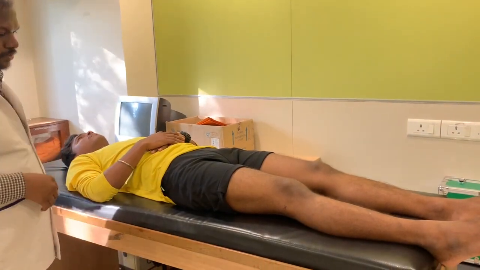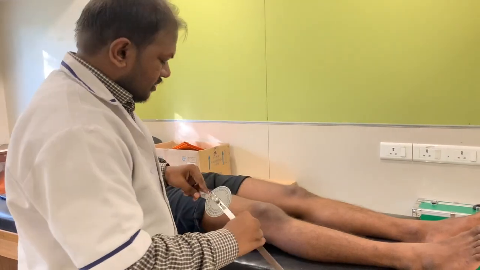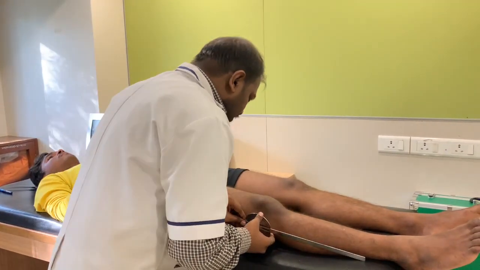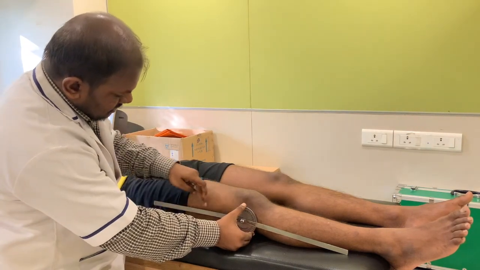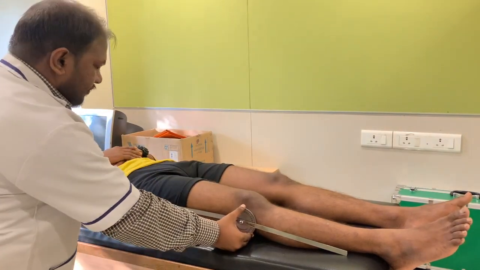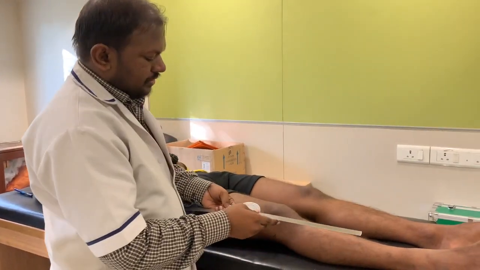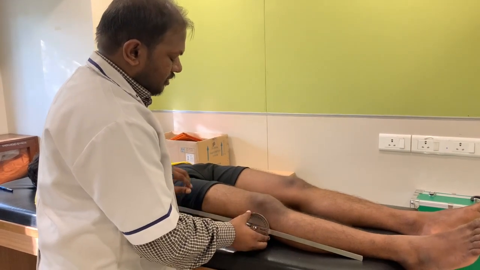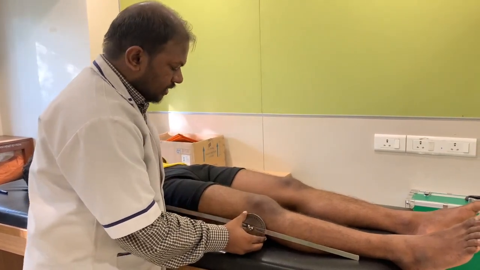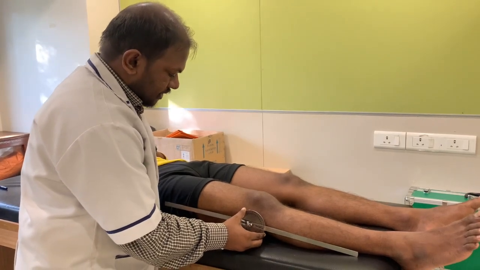Once I have marked the point, the fulcrum should coincide with the point which has been marked over the lateral epicondyle, here on the lateral aspect of the knee.